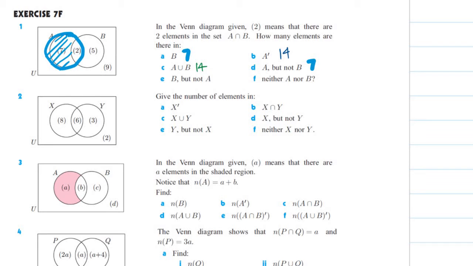B but not A, we do the same process. So it's everything that is inside B, but not including those ones. So we're just talking about 5 elements. And then lastly, what is neither A nor B? That's going to be just those things that are outside of the A and B circles, but still inside the universe. So that's these 9 elements there. Go ahead and take a look at number 2. Pause the video here and see if you can figure it all out on your own.